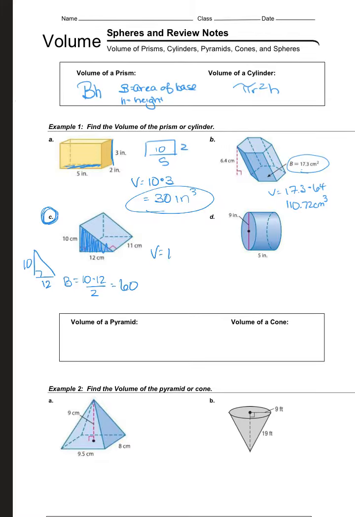That means our volume is 60 times the height. Now, height is how far apart the bases are. So in this case, the height is 11. Because if we tipped it back up so it was sitting on its base, it would be 11 tall. It's just fallen on its side. So 60 times 11 is how we're going to find the volume of this shape. So we just take 60 times 11 and we're going to get 660 centimeters cubed.